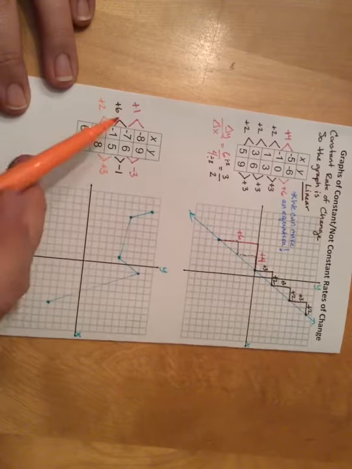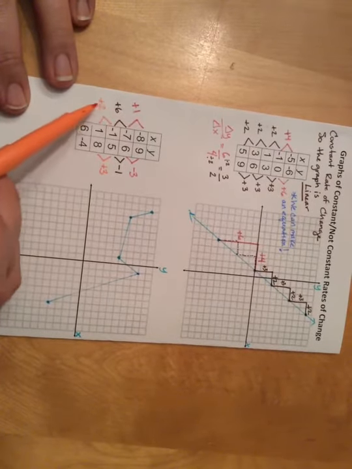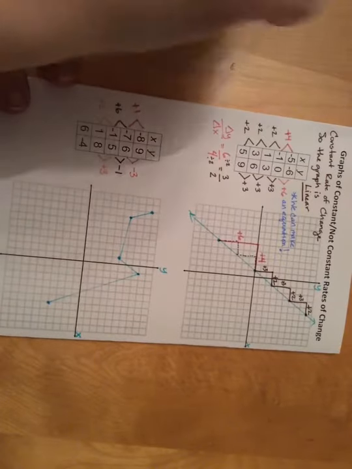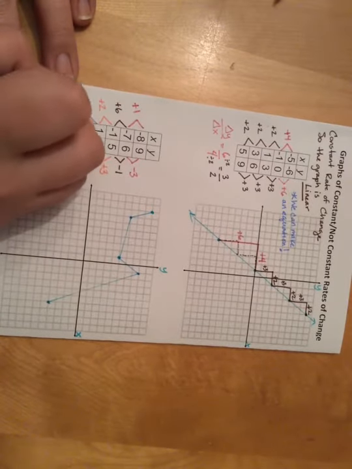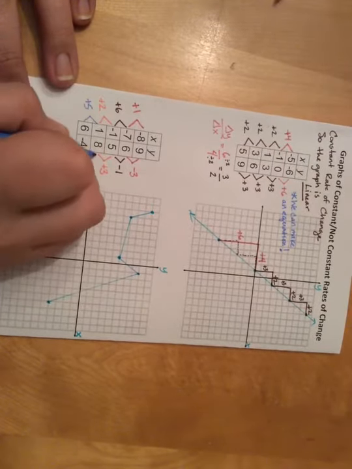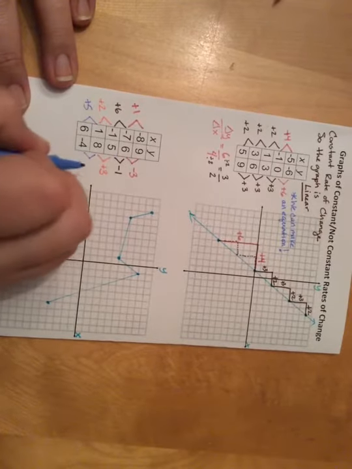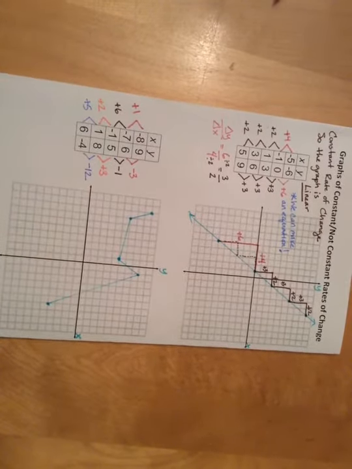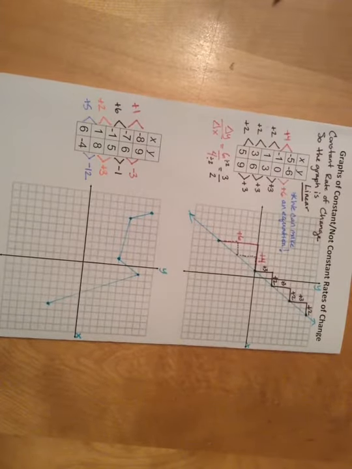So notice already this side is increasing each time. It's not the same number. But over here I've got decreasing, decreasing, increasing. So that should be a big hint that it is not a constant rate of change. And our last pair, 1 to 6 is adding 5. 8 to -4 is decreasing by 12. So I'm going to go through each pair and look at what that looks like on the graph.